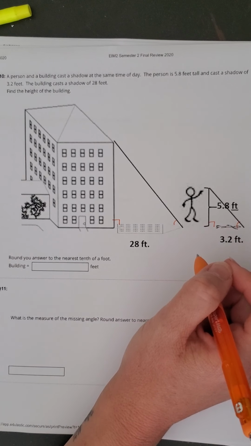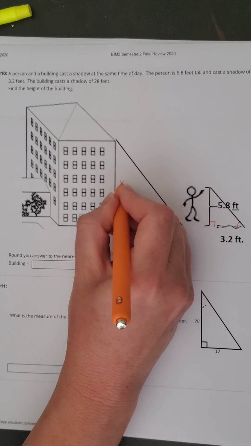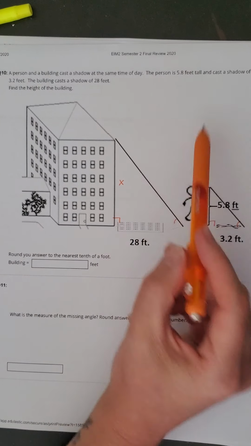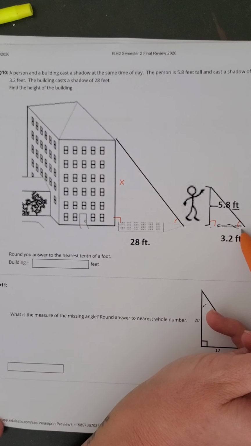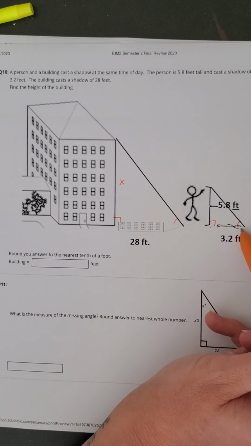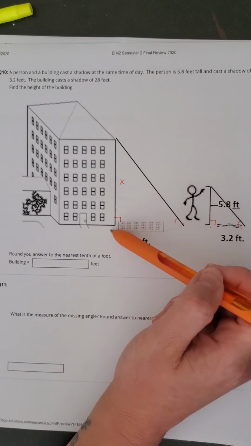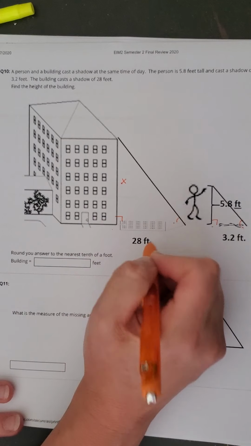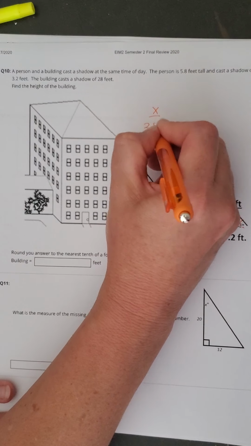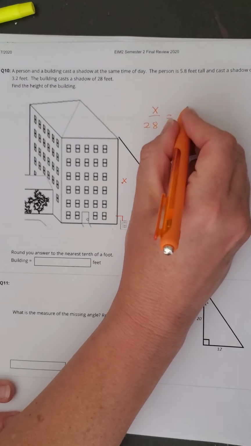It says find the height of the building, X. Now you notice this time they did tell you the person is 5.8 feet tall and cast a shadow of 3.2 feet. So if they did not give you this picture, you need to draw it. And then the building cast a shadow of 28 feet. So height is to shadow as height is to shadow.